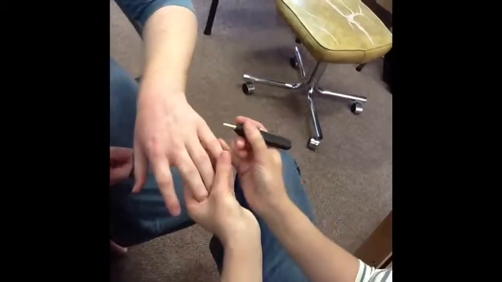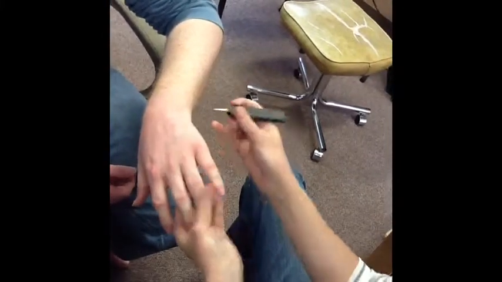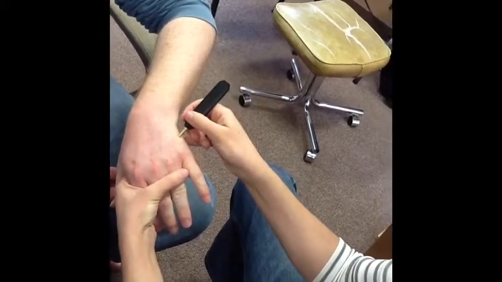Turn the hand back over. Literally, we're treating small intestine, because we're getting the starting point. You point right at the starting point.